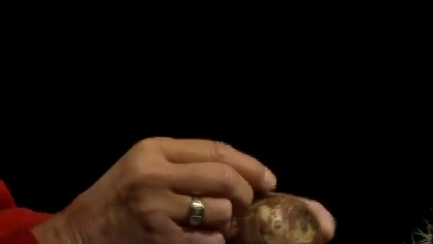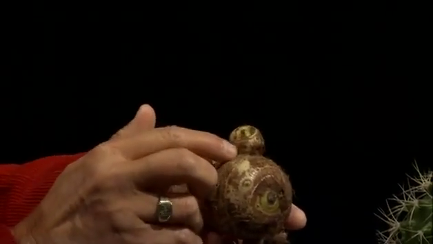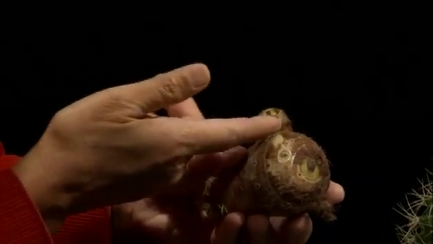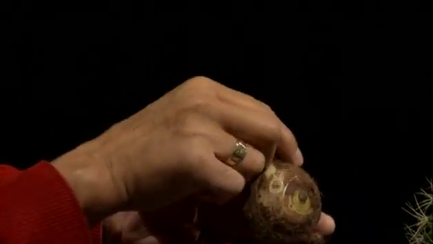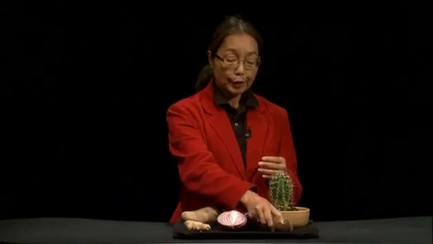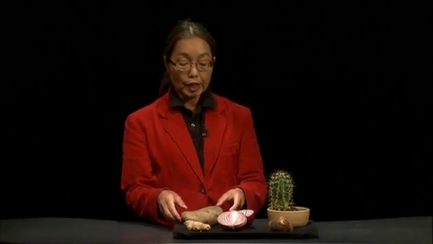Okay, and here you have a little cormel or a little propagule coming off. You could actually take it off and plant it and have a new plant. So these different kinds of stem adaptations allow you to do some vegetative reproduction as well.